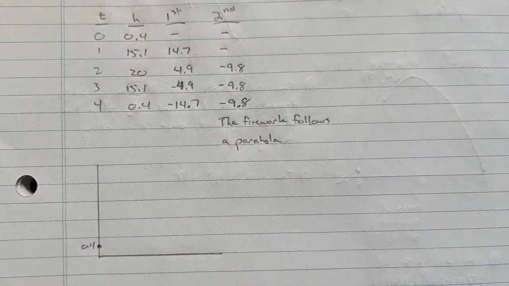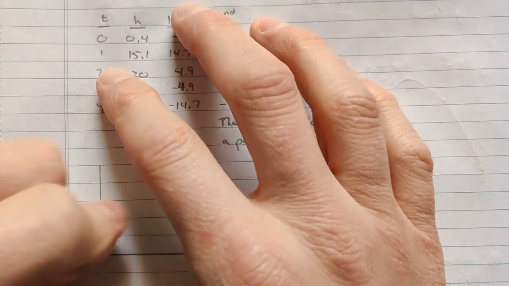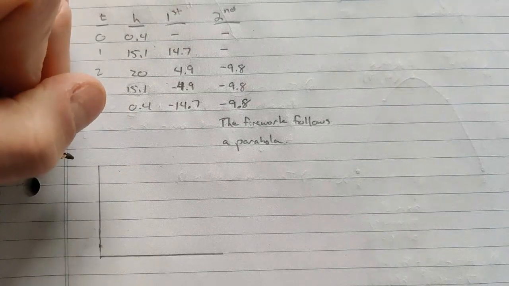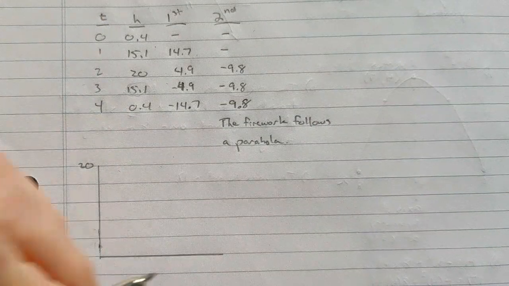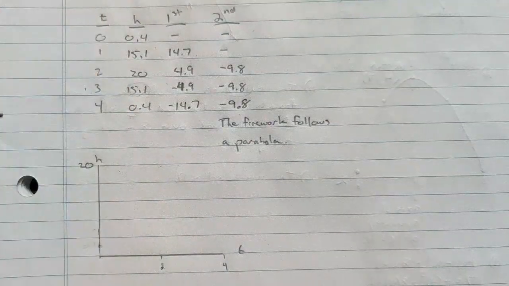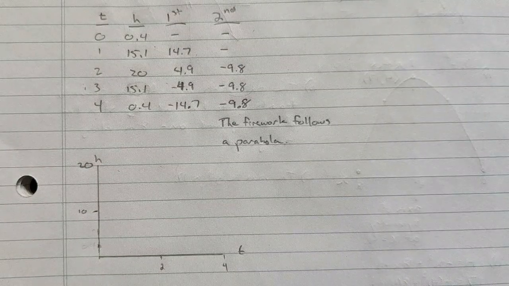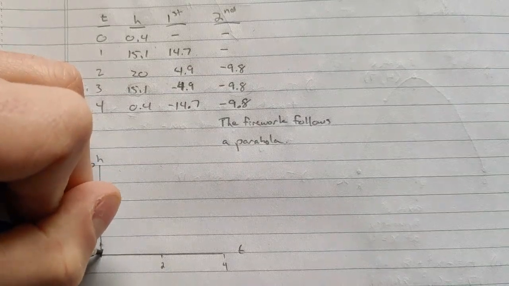Actually, it's a really bad start for that graph. Here, let's not start there. Say this whole thing is, what's the max height there? 20. My time, my height 20. That'd be about 10. So if I'm going to quickly graph this, 0.4 and 0 is going to be about here.